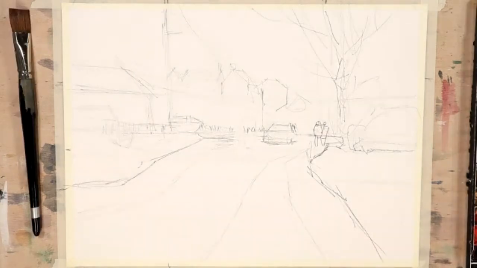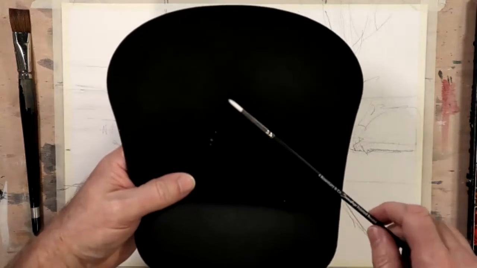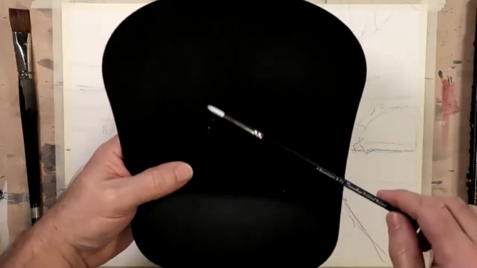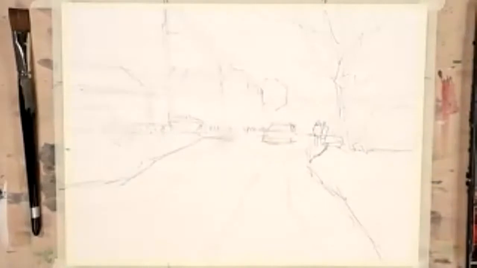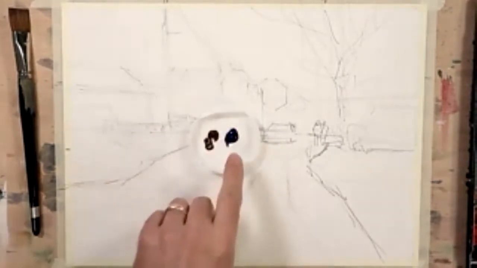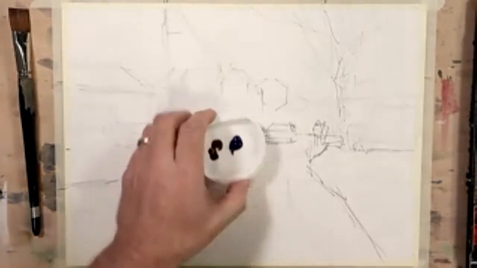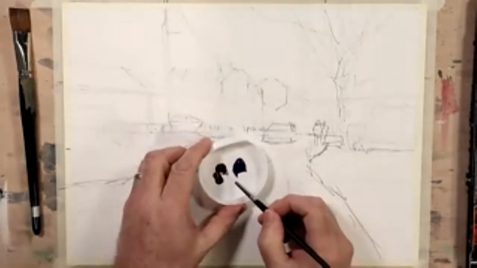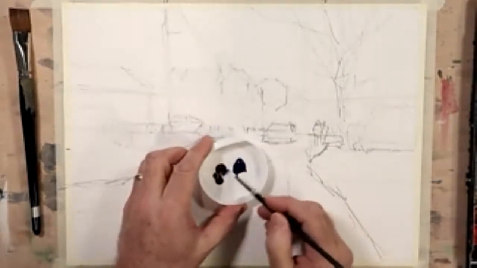Just showing you this, I just bought a couple of new brushes, quite cheap, from Rosemary & Co. It's a synthetic brush, size 3 round, and I'm just going to use up a bit of ultramarine blue and burnt sienna. I found this little plastic cap off something that came as a Christmas present and I've put my ultramarine blue and my burnt sienna in here.